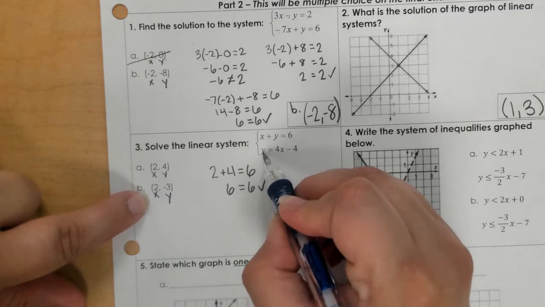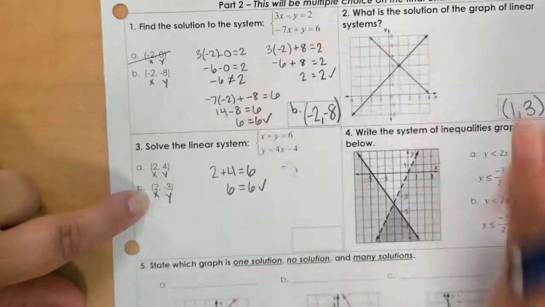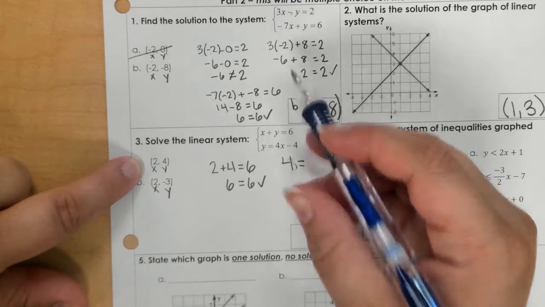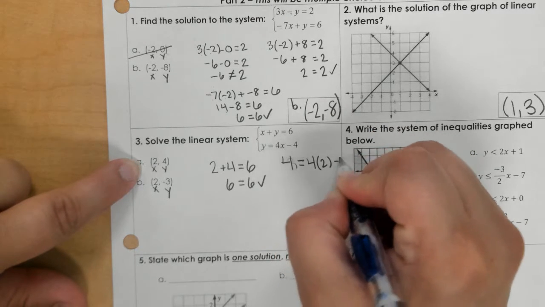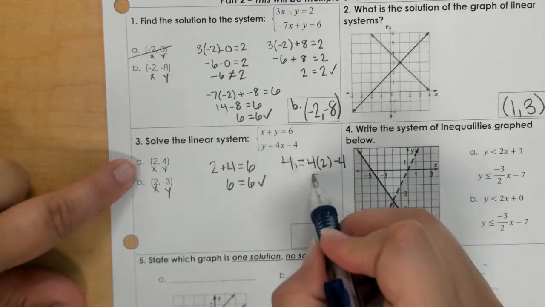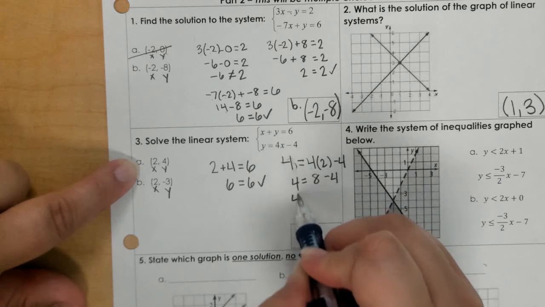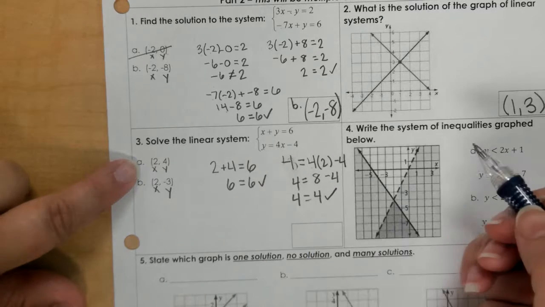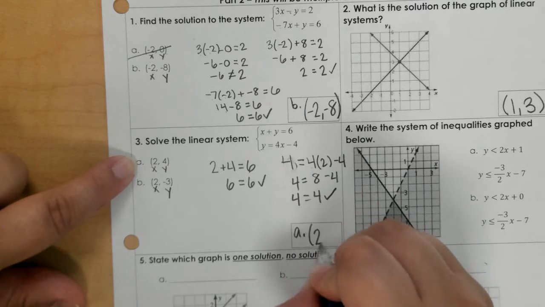Down here, we're going to take y is 4. Still on the first equation, or first point. And then 4 times 2, minus 4. So 4 times 2 is 8. Bring down our minus 4. 8 minus 4 is 4, so that's true. So since 2, 4 worked in both equations, we're just going to go with 2, 4.